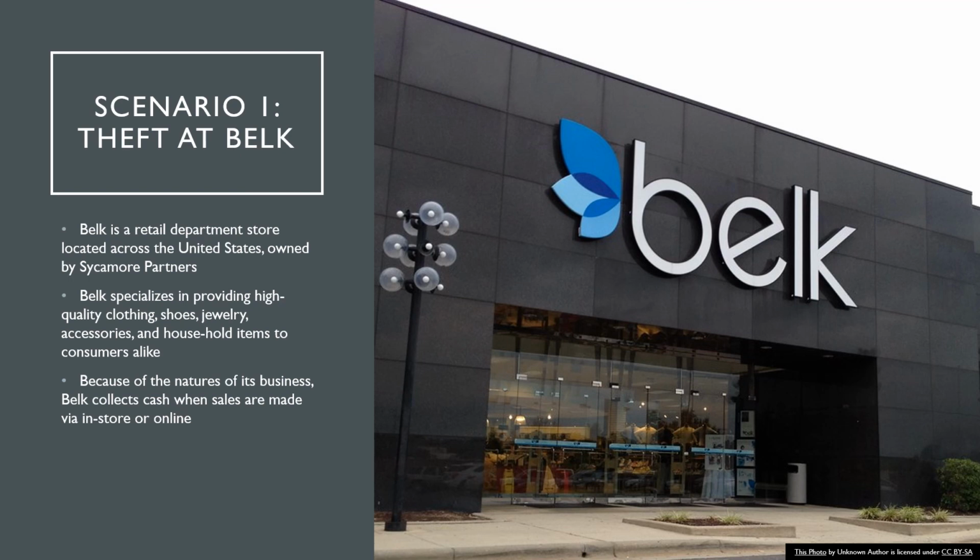Because of the nature of its business, Belk collects cash when sales are made in-store or online at the time of sale. Belk really does not have accounts receivable because, again, when you go in and buy something from Belk, you're going to pay them via cash or credit card. In this scenario, we're going to say there is an employee who's in charge of making deposits for Belk through the cash.